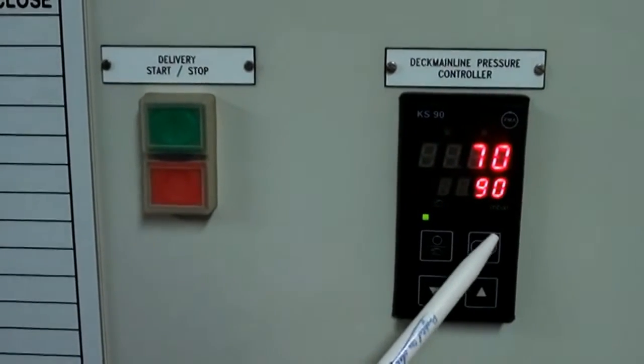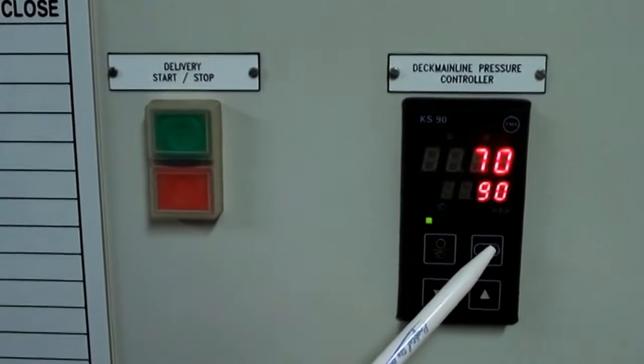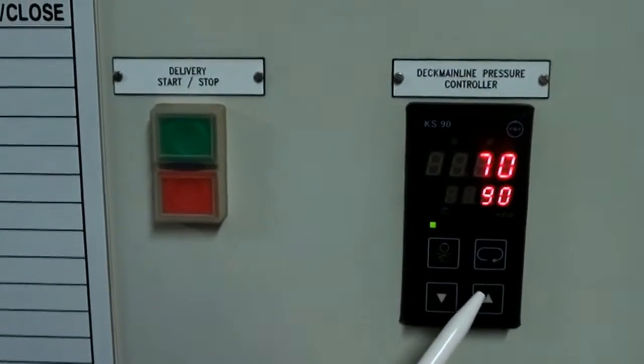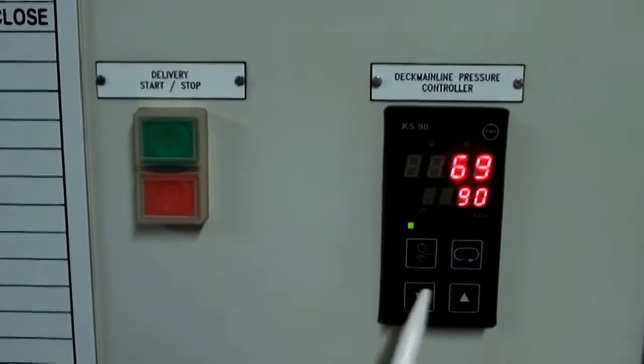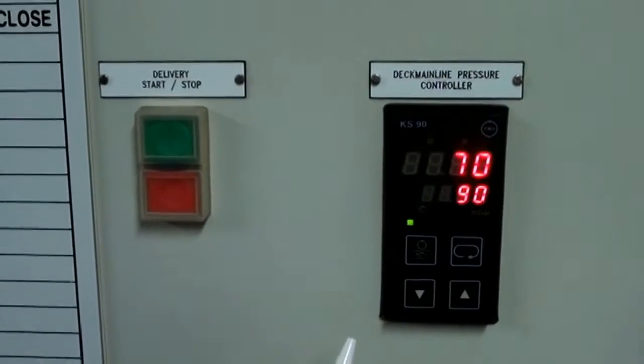If you push this button for more than 30 seconds, then you will enter the service menu to change the parameters of the controller, and there are two arrows to increase and decrease the values.